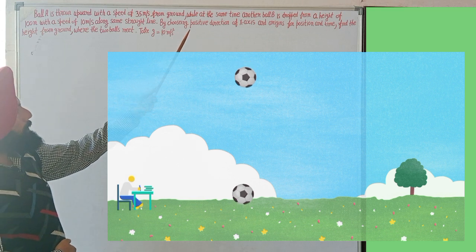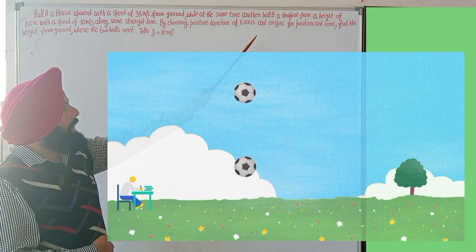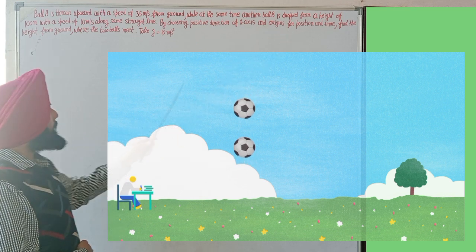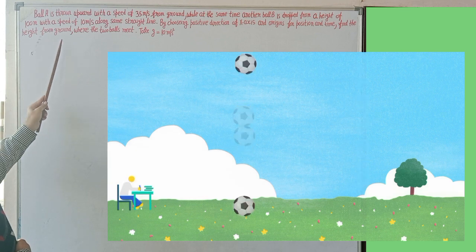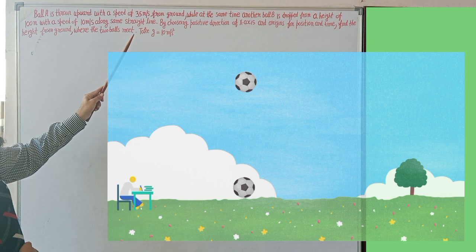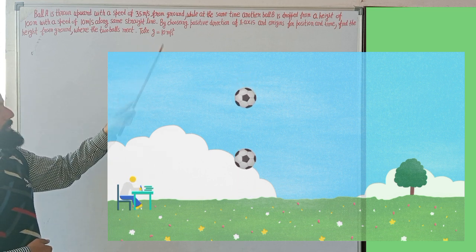By choosing a positive direction of x-axis and origins for position and time, find the height from the ground where the two balls meet. Take g equal to 10 meter per second square.